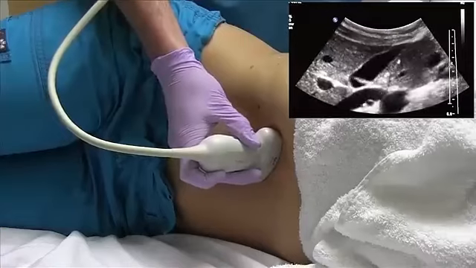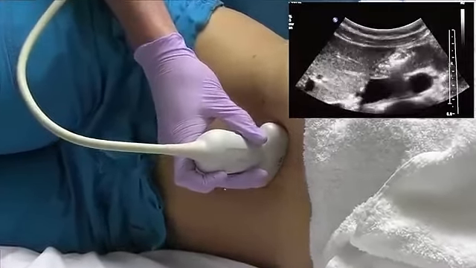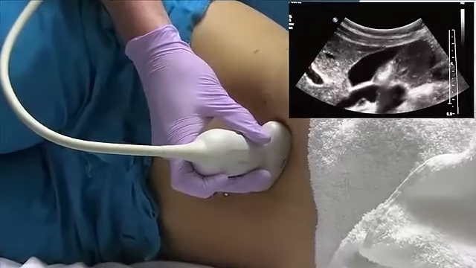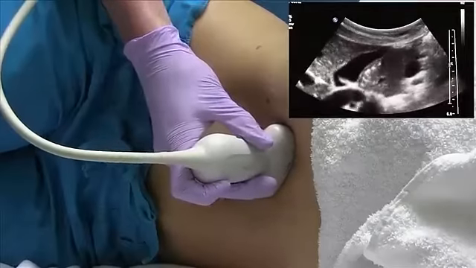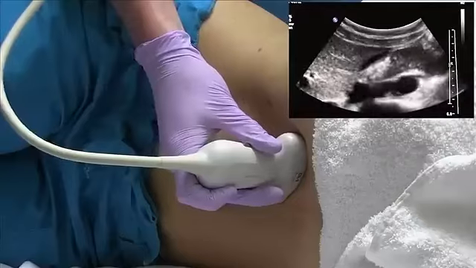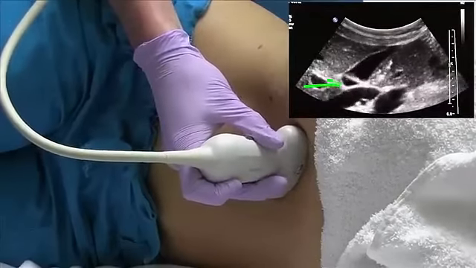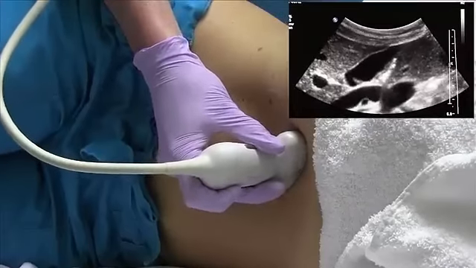You want to sweep through the gallbladder, and if there are any stones, they should drop into the fundus of the gallbladder from this plane. This is also good for opening up the neck of the gallbladder to make sure there are no stones impacted in the neck.